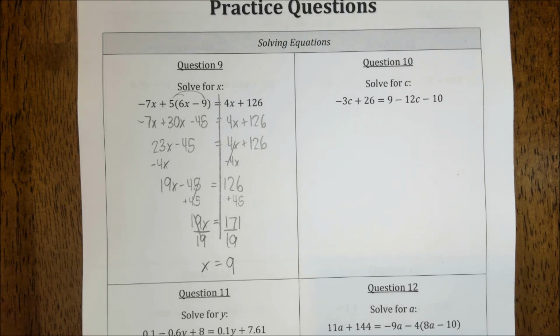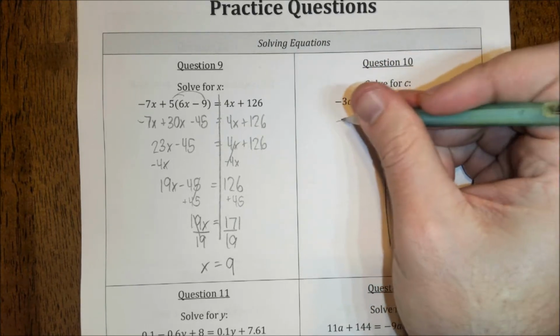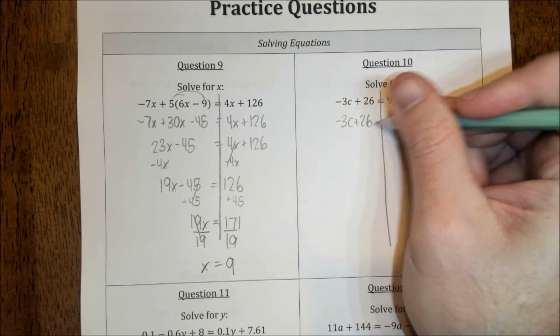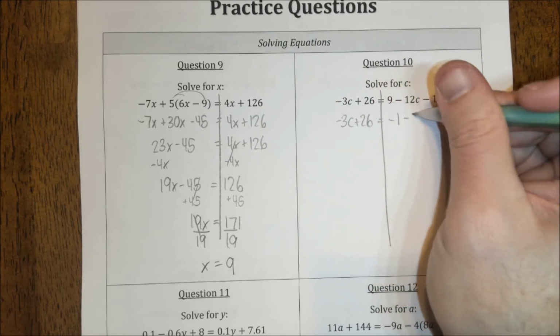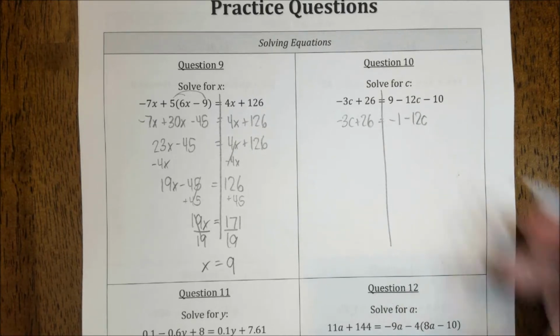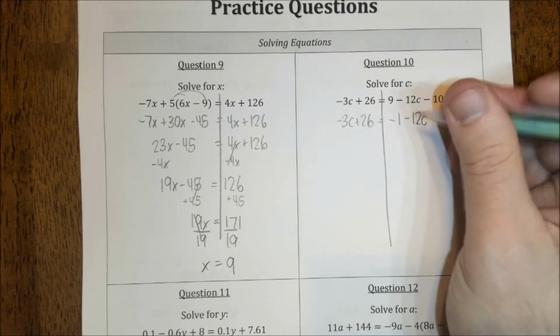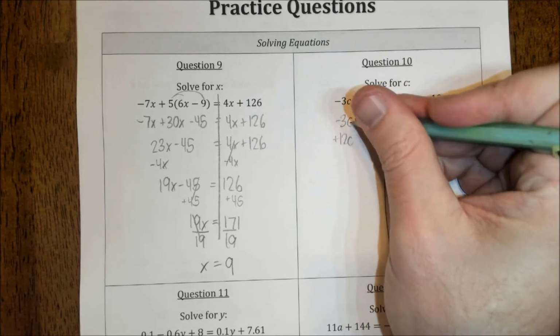Question 10. Let's start by combining like terms on each side. Nothing to do over here. But on this side we have 9 minus 10, which is negative 1. We have variables on both sides. Let's move this negative 12c since that's the smaller one. We could do plus 12c to both sides.